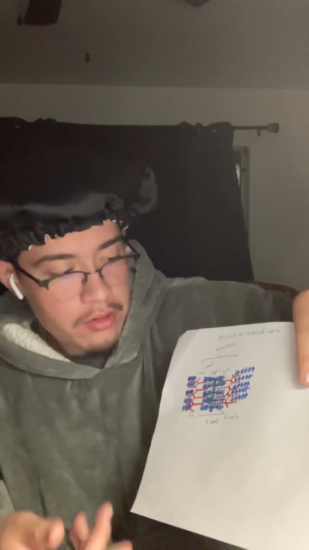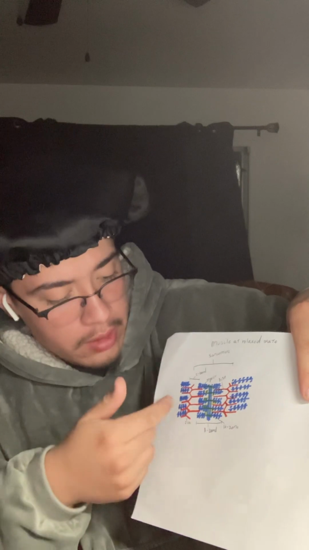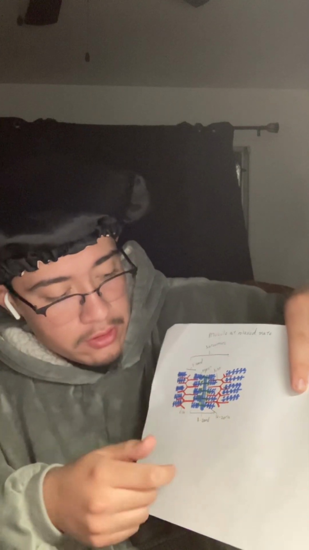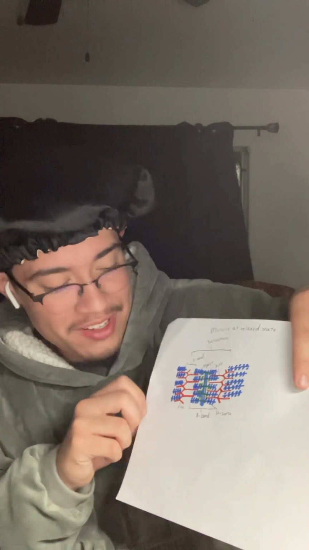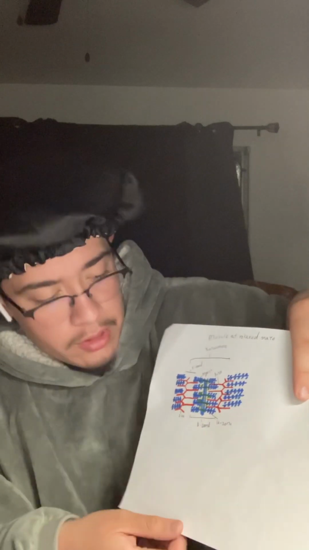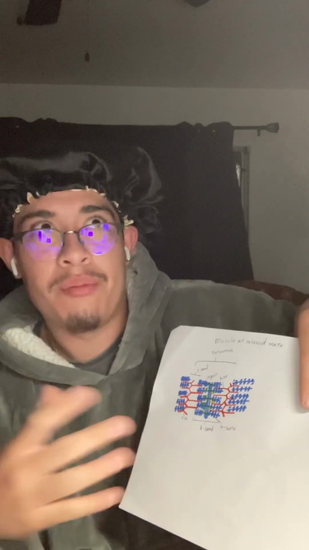And so right here, you can see it's still labeled. The red is the actin, the thin filament, and the blue is the myosin, which is the thick filament. Inside is the H zone. Right here, the Z disc, the Z line. So all this is labeled. The H zone, let me get to that. I'm sorry, I'm stepping over myself.